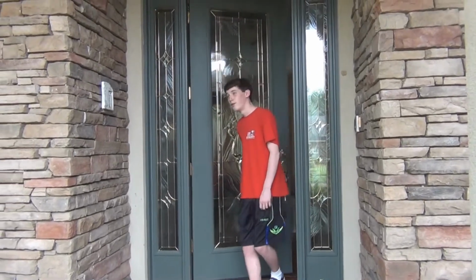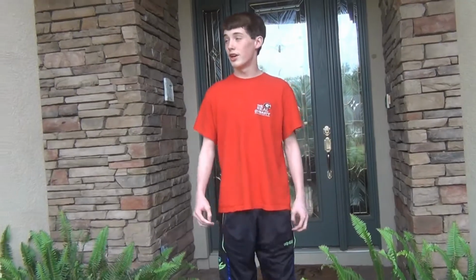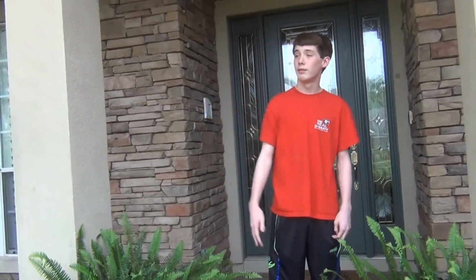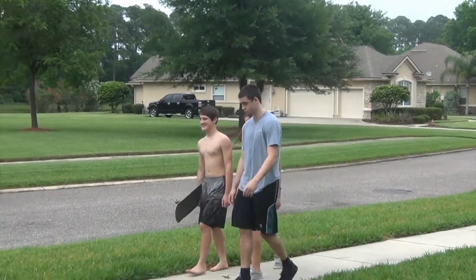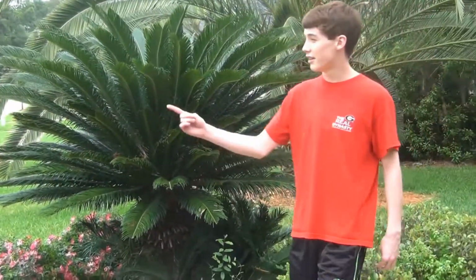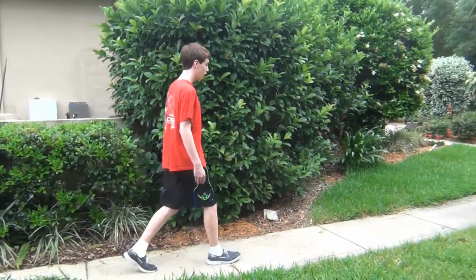Estoy caminando fuera la puerta. Esa ciclista está montando en la bicicleta. El perro está corriendo. Ellos están yendo al parque. Estoy siguiendo la acera.